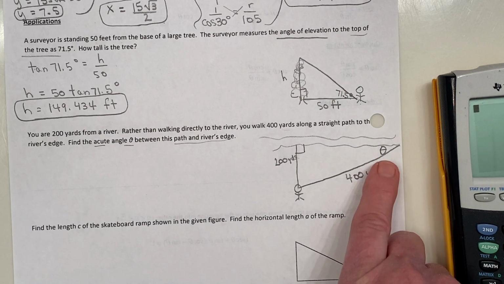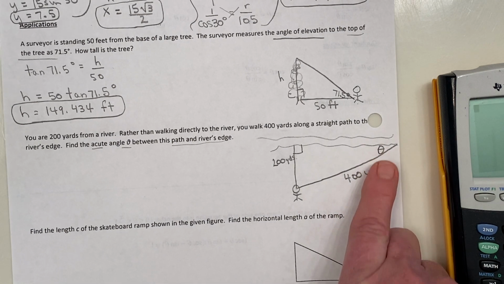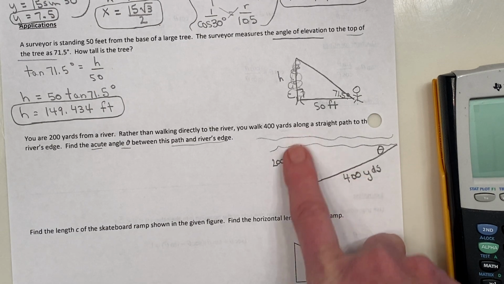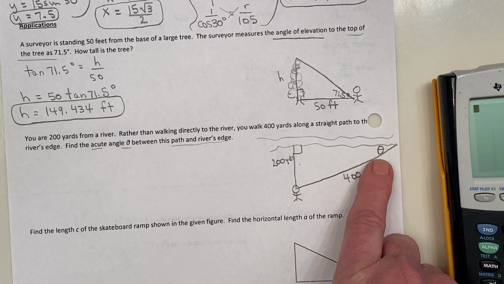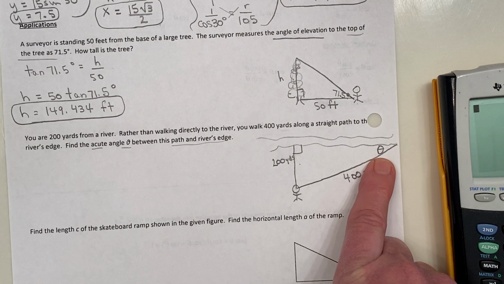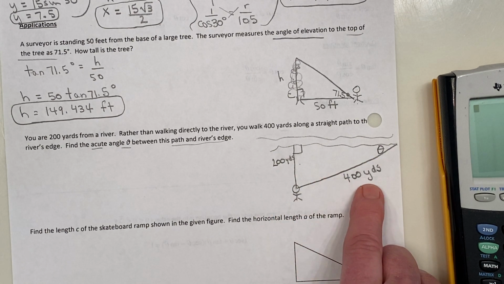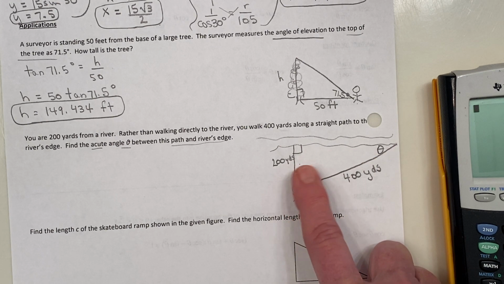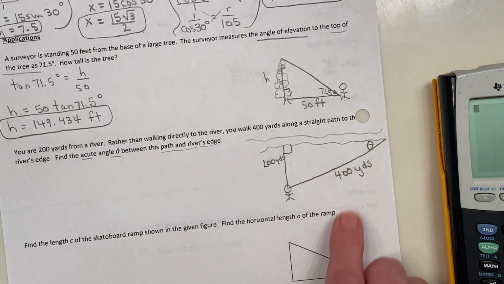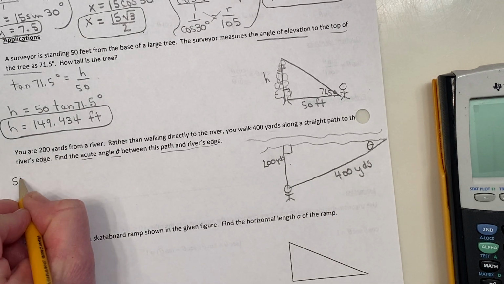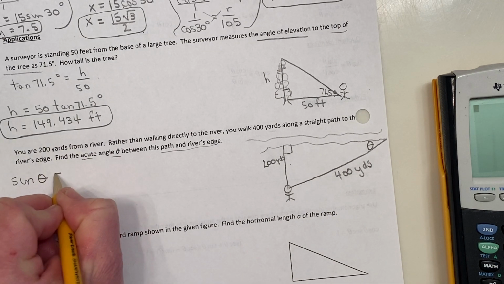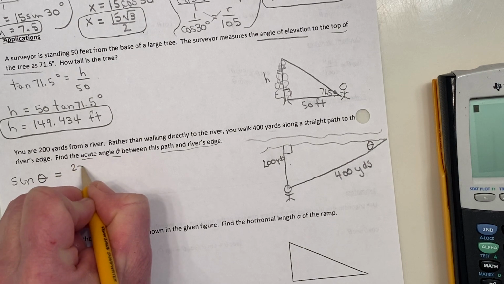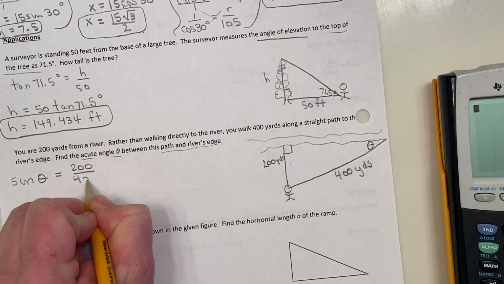All right, so to find this angle, what do we have? Well, I don't have any of the angle measures, but from this perspective, we have opposite and hypotenuse. So I'm thinking, okay, I've got this theta that I need to find. I've got its opposite side and its hypotenuse. Opposite over hypotenuse is sine. So that's going to be the trig ratio we have to use. Sine of theta equals 200 over 400.